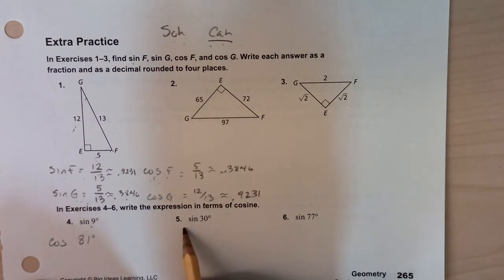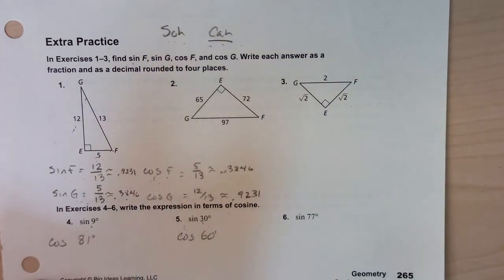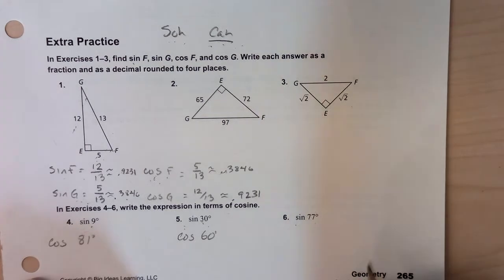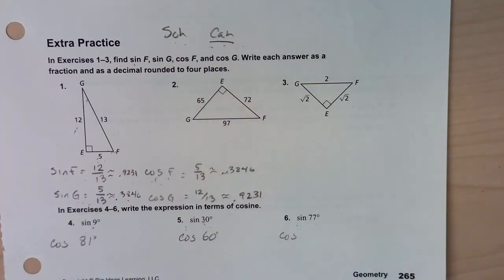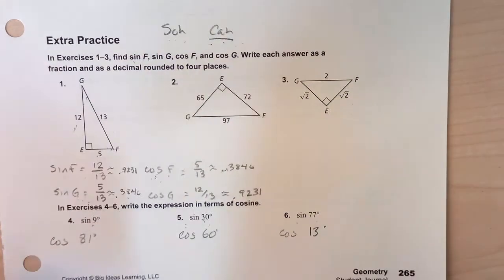So then on number 5, the sine of 30 degrees should be the cosine of its complement. The complement of 30 degrees is 60 degrees. And if you don't believe me that that's correct, you can check that on your calculator. Therefore, the sine of 77 degrees should be the same as the cosine of, can you figure it out? You want to take the complement of 77 degrees, so that's 13 degrees.